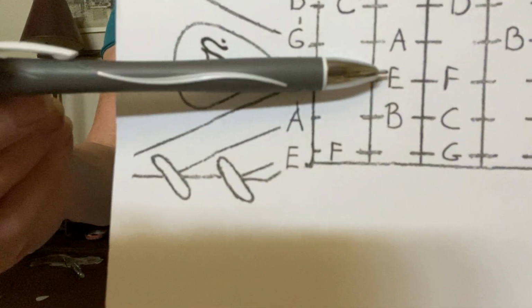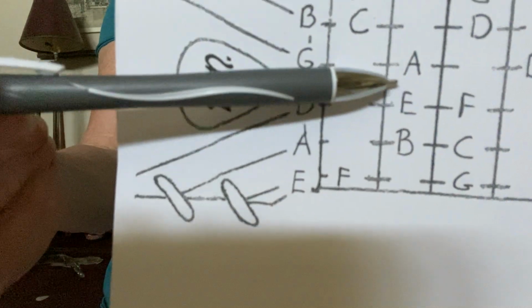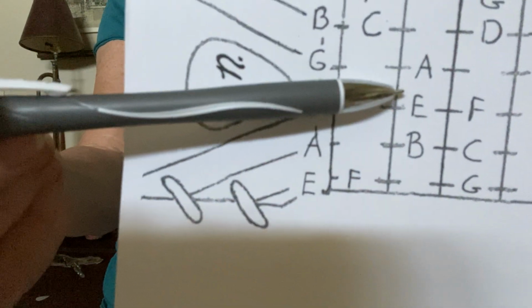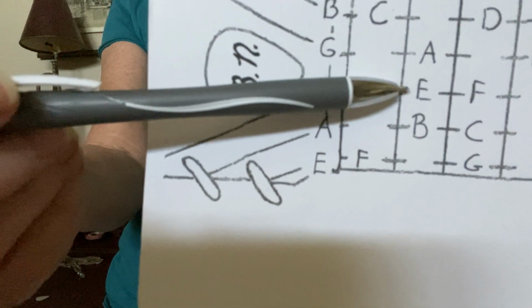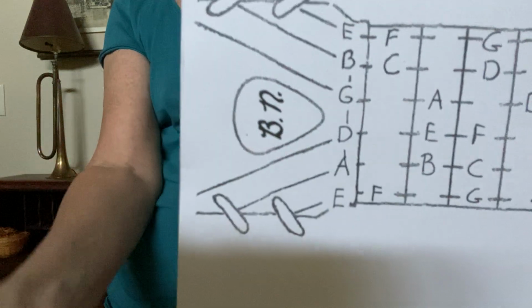Here's your key of E spelled out. If E is your 1 chord, here's your 4 chord, here's your 5 chord. And you might even recognize that if you've played a song in the key of E, you play E, A, and B a lot.